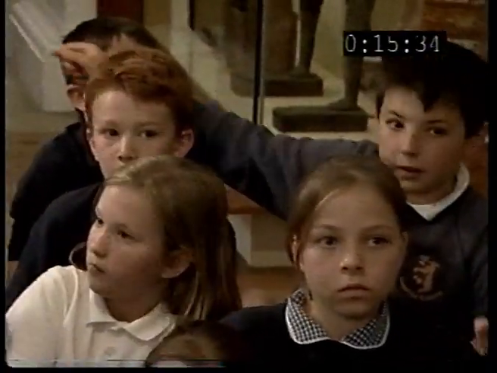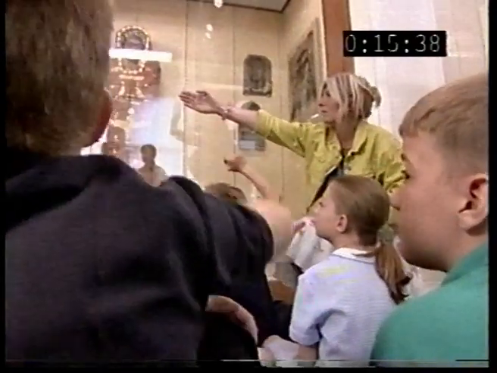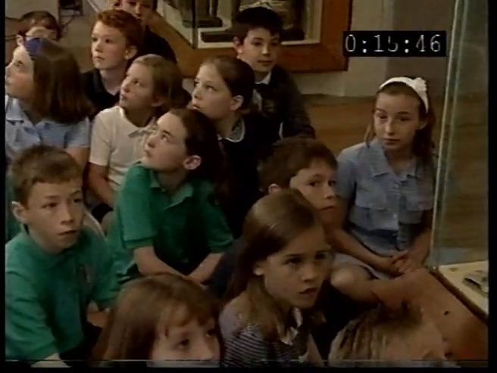Yeah? Where's a coffin? There's a coffin. Can you see another coffin? There's another coffin. Can you see another coffin? There's another coffin. But no one pointed at that. No, because it's not a coffin. But I wonder what it is.